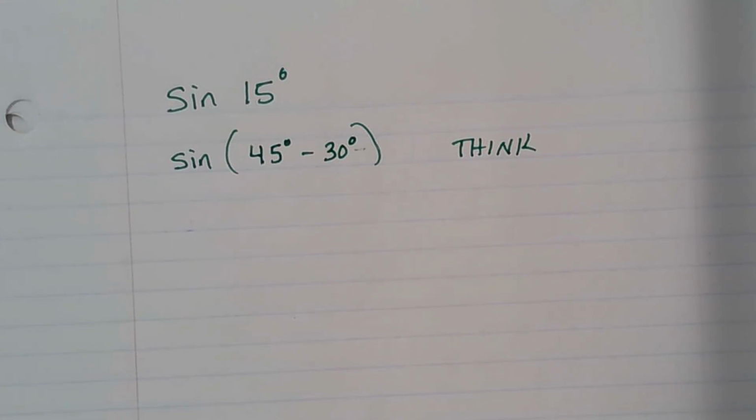Why wouldn't I just do 5 plus 10? Isn't 5 plus 10 15? It's not on the unit circle, okay? You're only putting numbers in there that are on the unit circle. Okay, there's no fractions, so there's no need to simplify. So now we just go straight to our identity.